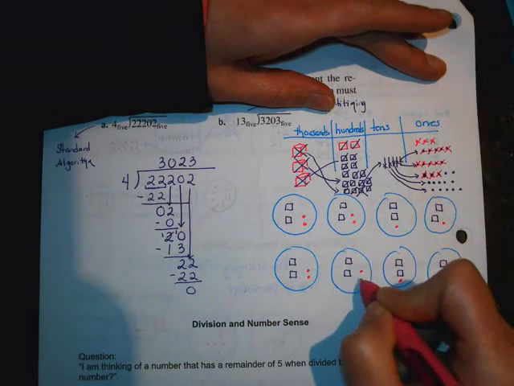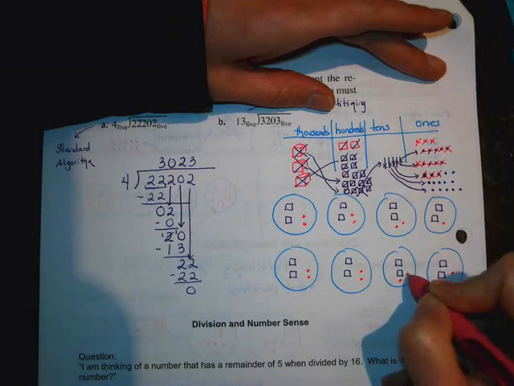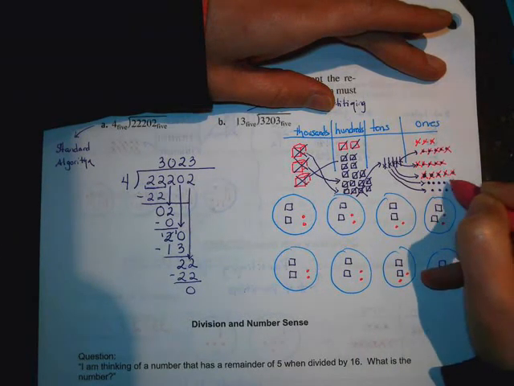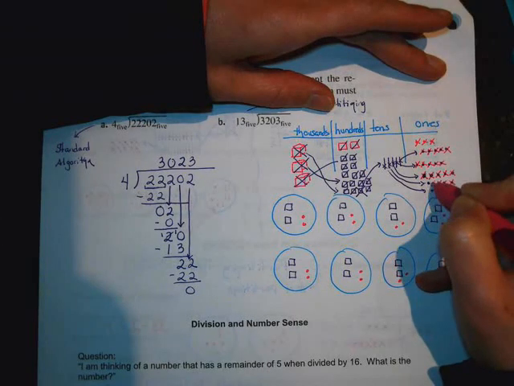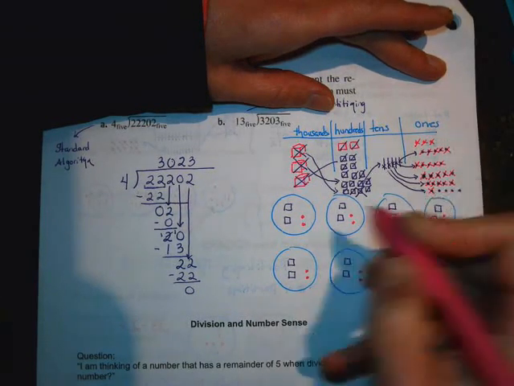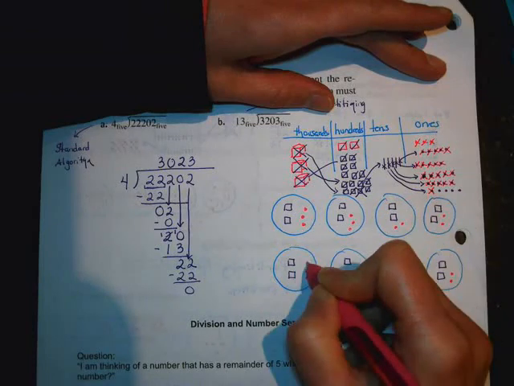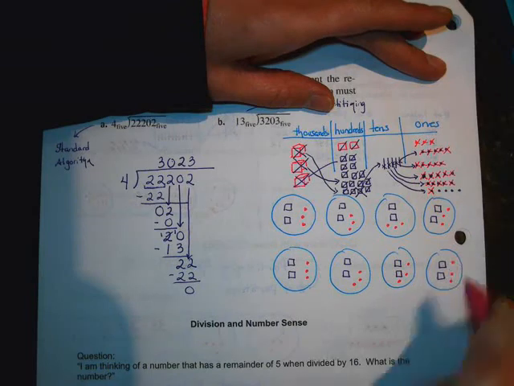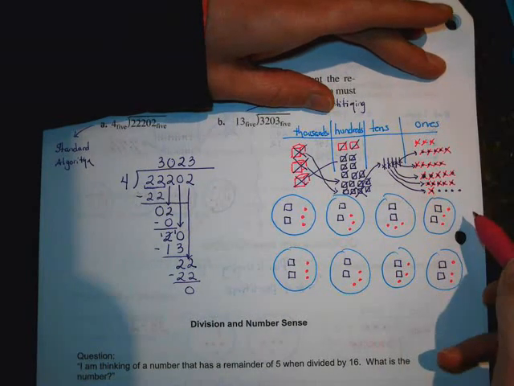Everybody gets 1. 1, 2, 3, 4, 5, 6, 7, 8. Everybody gets 1. And then we're going to have a remainder of 4.